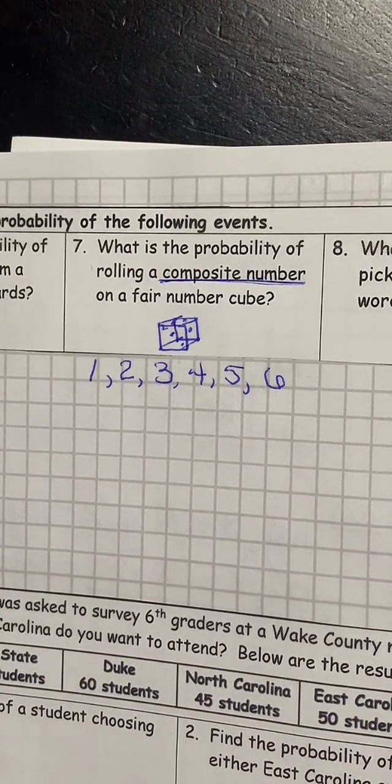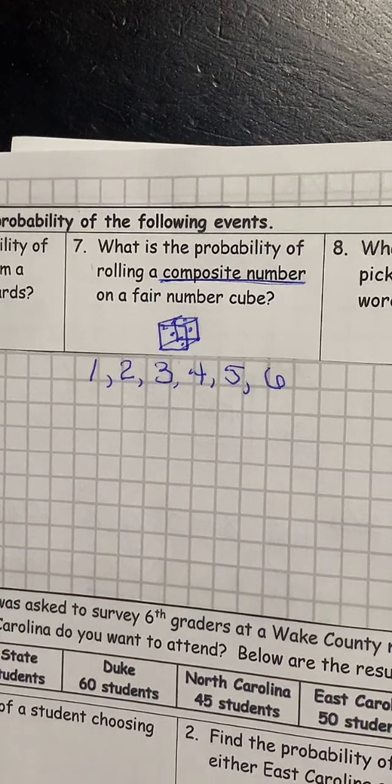So through multiplication, if you can get more factors other than 1, okay? So if I say 4, for instance, if I want to multiply to get 4, I can do 1 times 4 and 2 times 2. So I have more than just 1 and itself, which is a prime number.